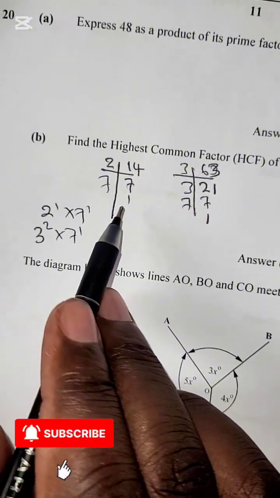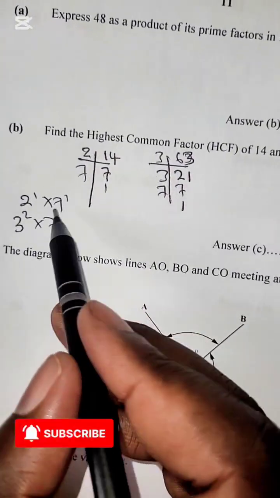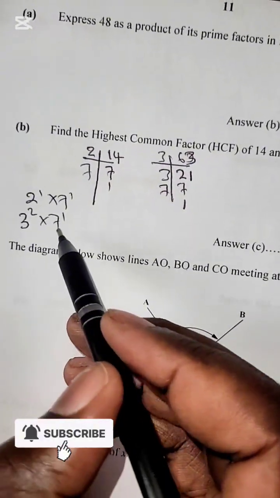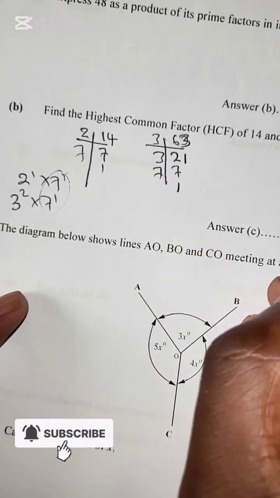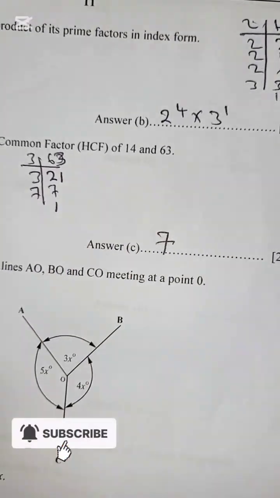So the HCF comes from the common bases with the lowest index power. 2 is not common, 3 is not common, so 7 is common, with the lowest power being 7. So 7 is our HCF.